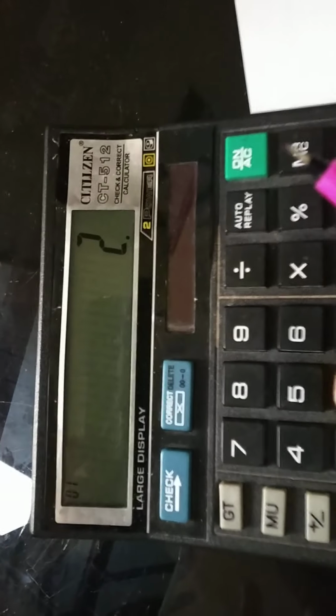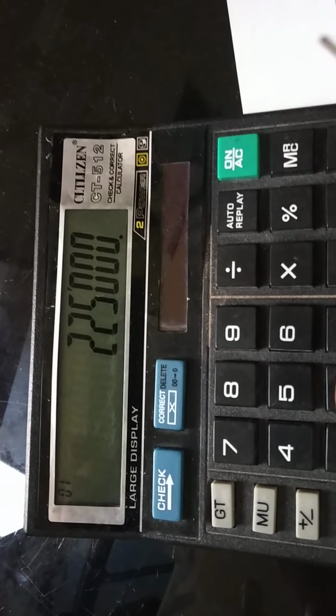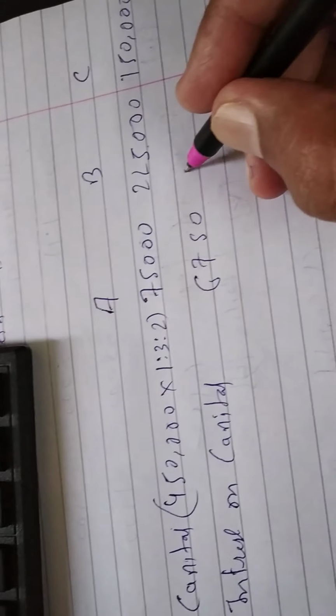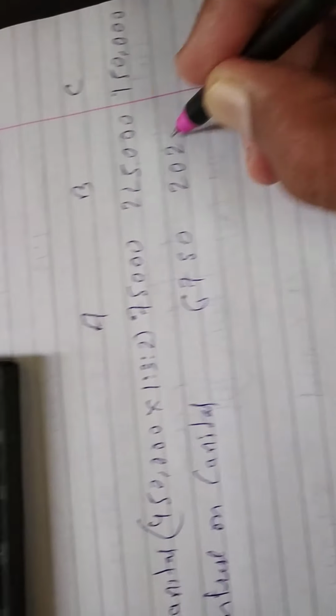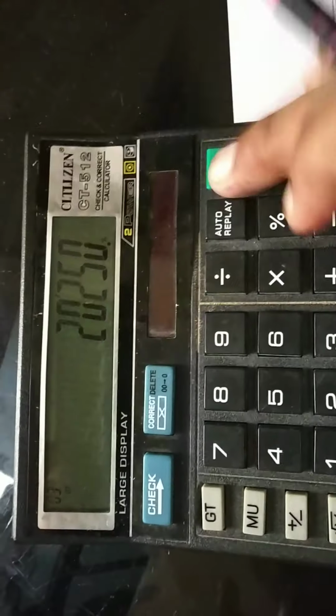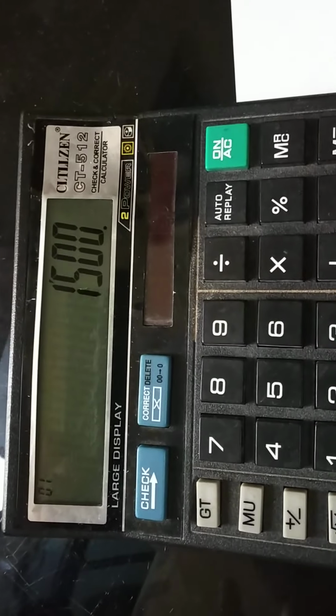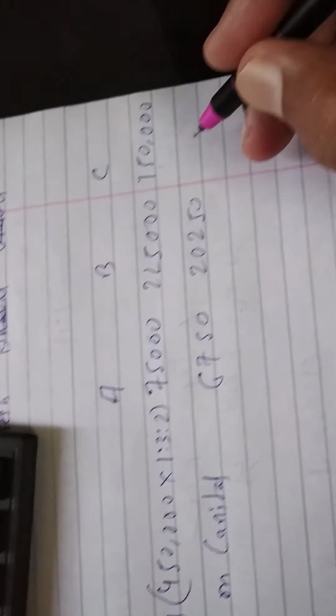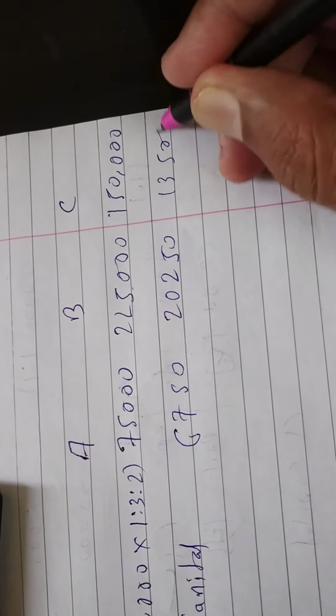On 2,25,000 into 9%, the value will be 20,250. For partner C, 1,50,000 into 9%, the value is 13,500.